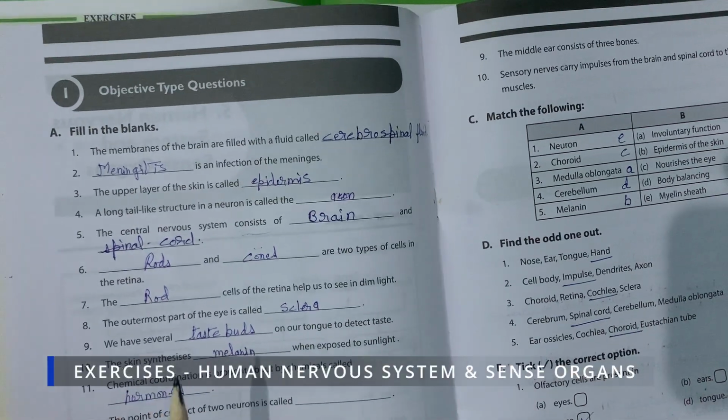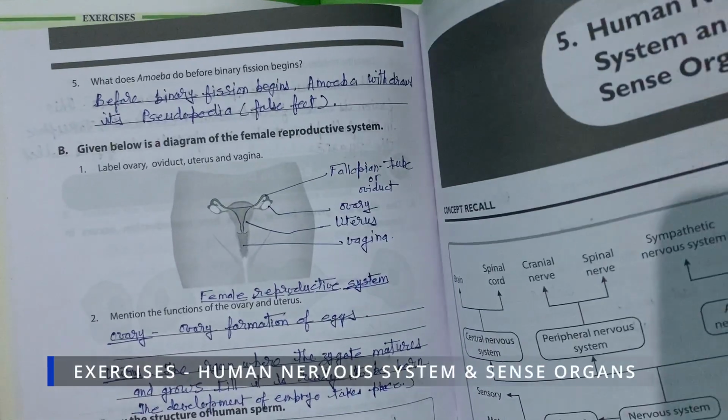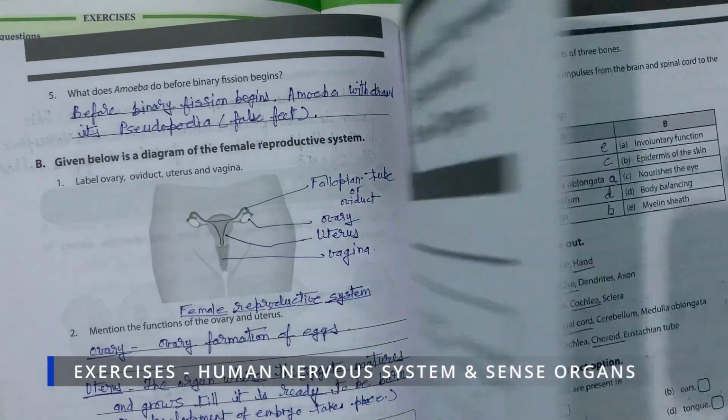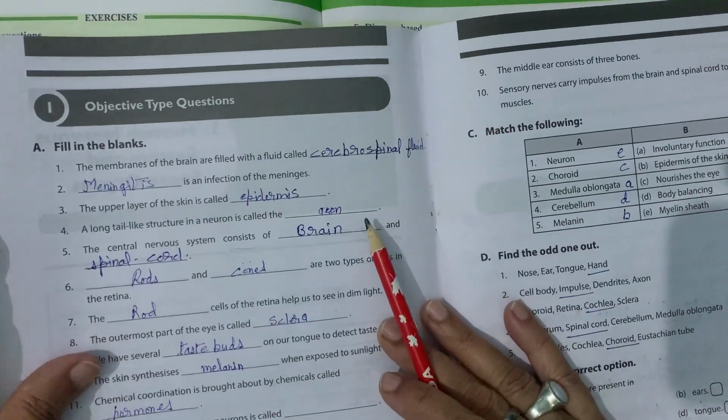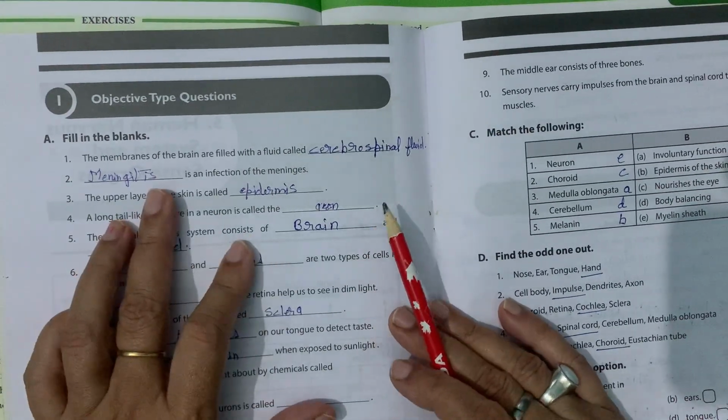Today I am discussing the exercises of the human nervous system and sense organs of class 8th. Just go through the exercises fast here.